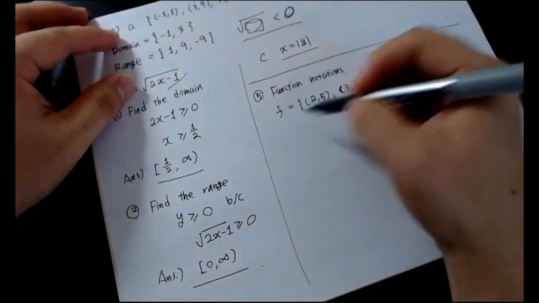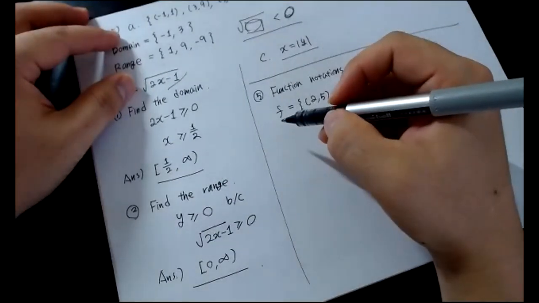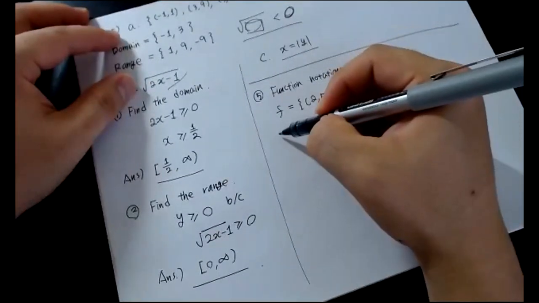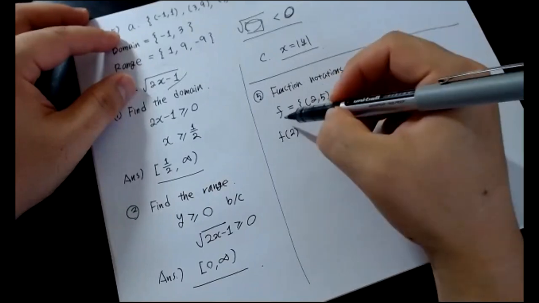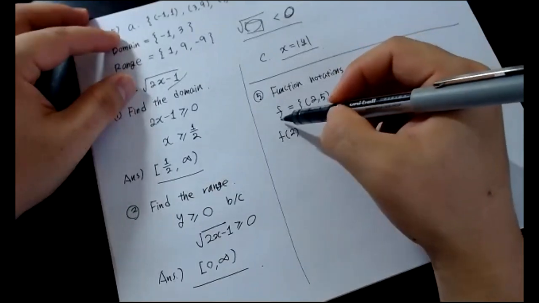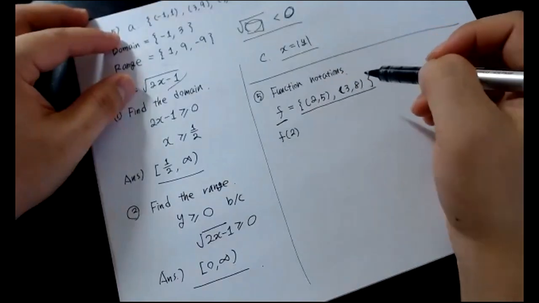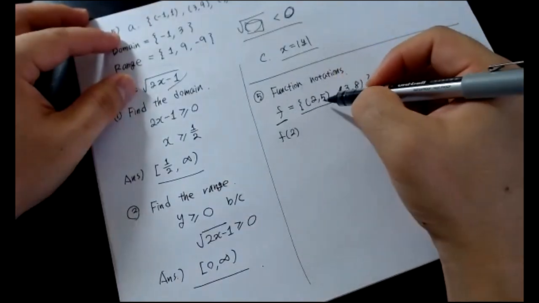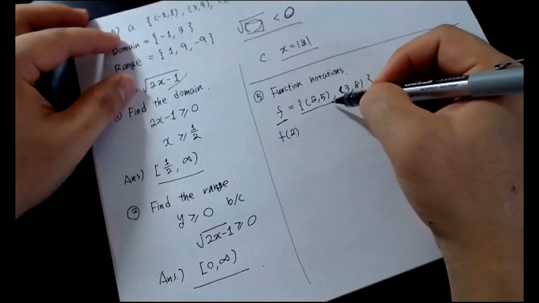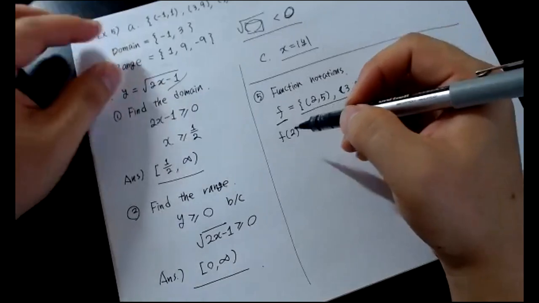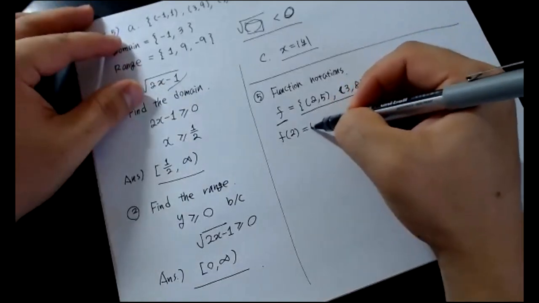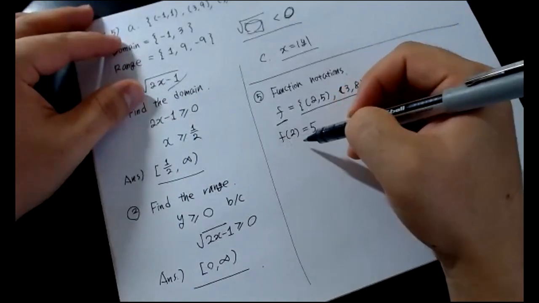And then what does that mean? F of 2. Once F is defined as the set of ordered pairs like this, (2, 5), (3, 8), then we can express the second coordinate in the first ordered pair using F of 2. That is 5. That does not mean F times 2.